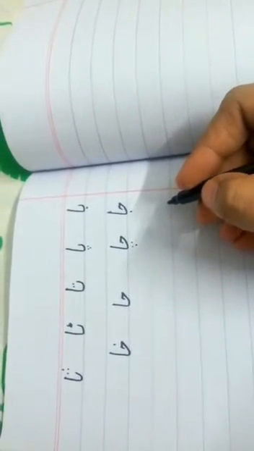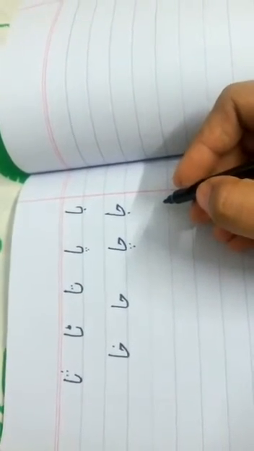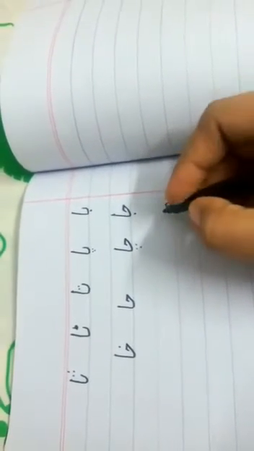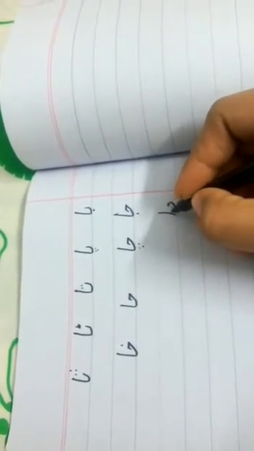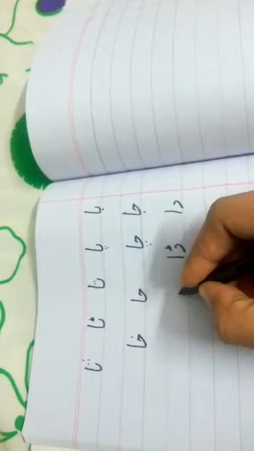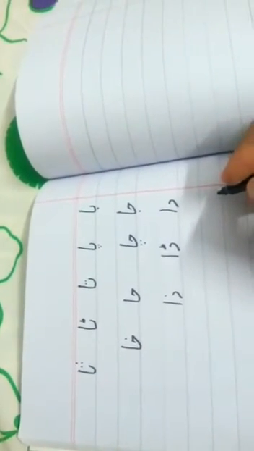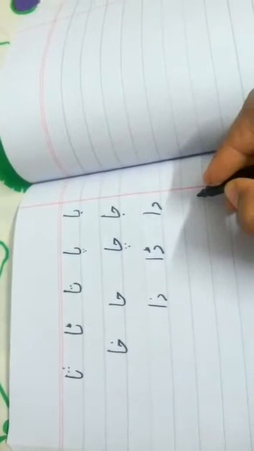Next is dal, dal, zal, right? But dal, dal, zal doesn't have a short form. So we will write dal and write alif separate. Dal, alif, da. Zal, alif, za.